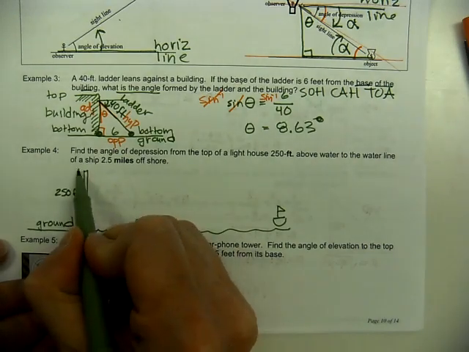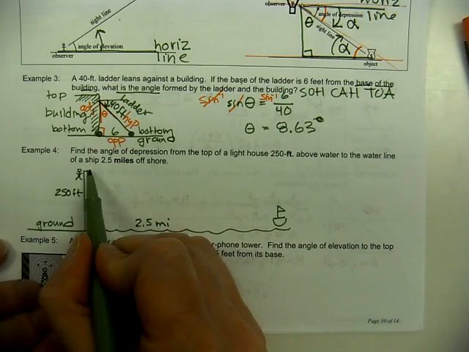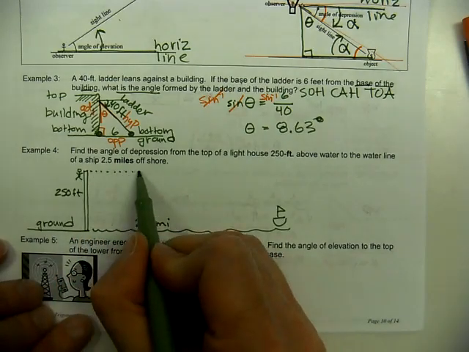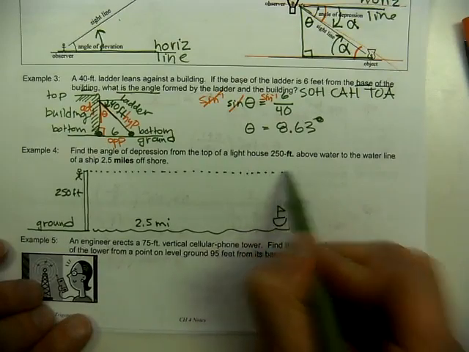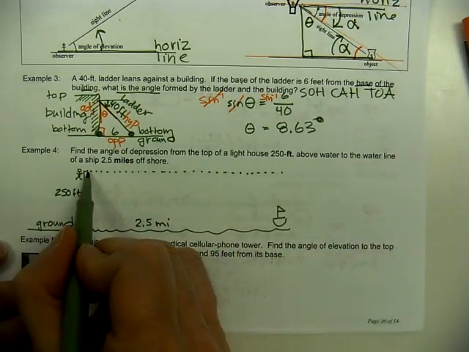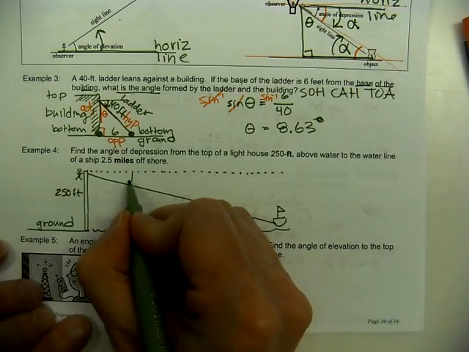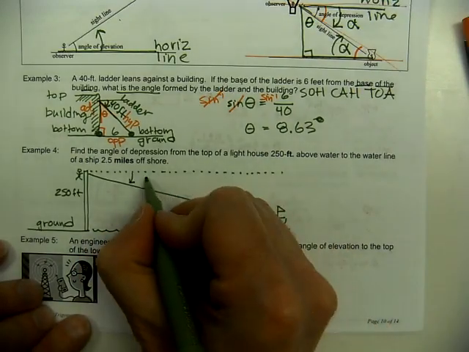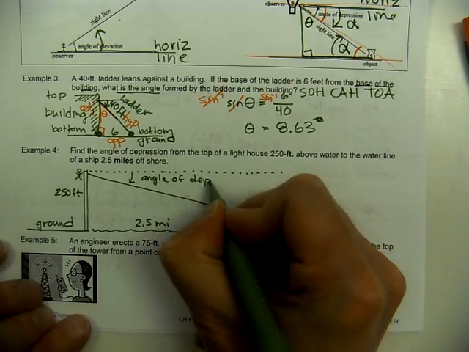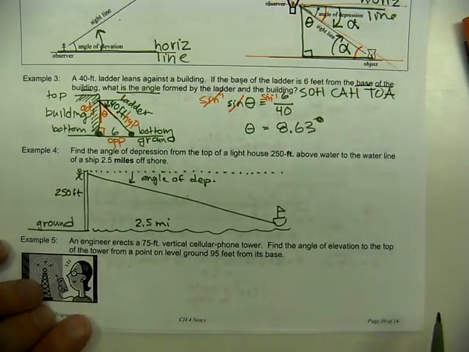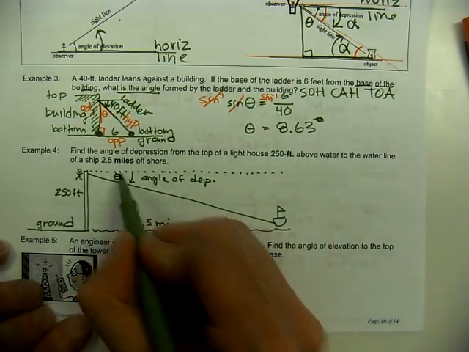So pretend you are up here inside the lighthouse, and if you were to look straight out, this would be your horizontal reference line, as if you were looking out in the sky. But no, you drop your gaze, so you are now looking down to the boat. That is your angle of depression, and that's what we're supposed to find. I'll label that with a theta symbol.